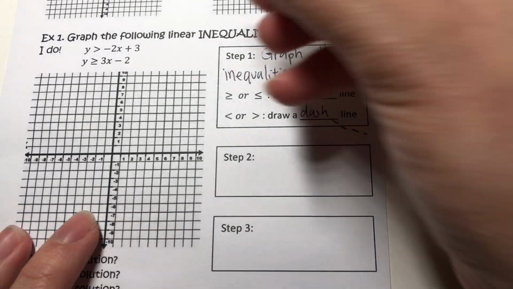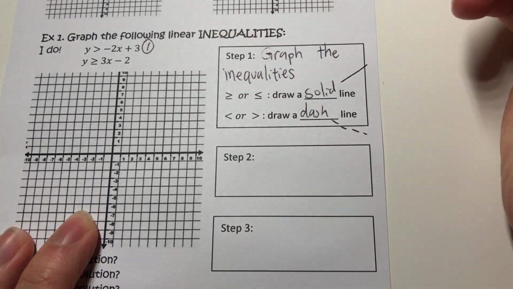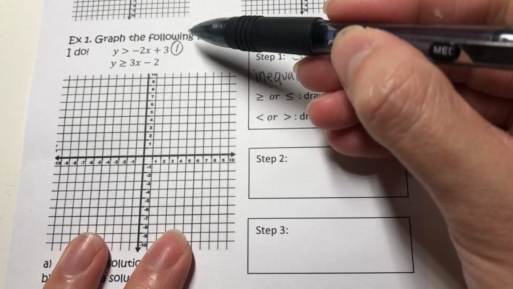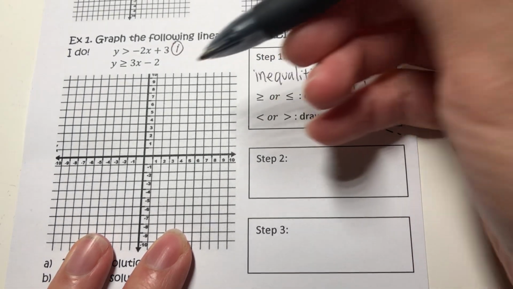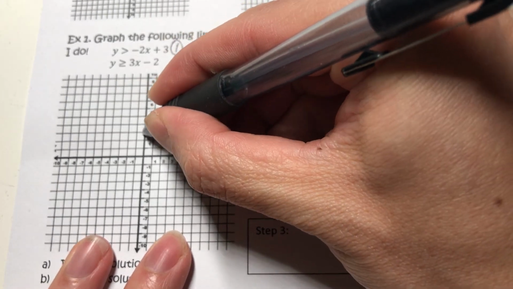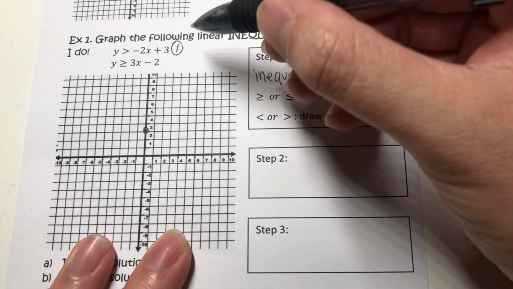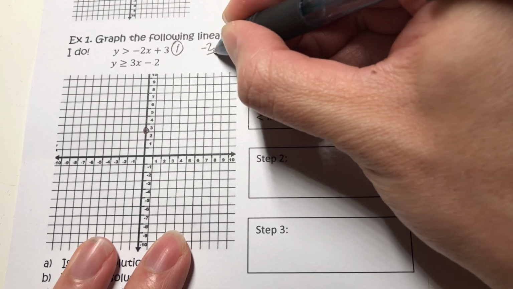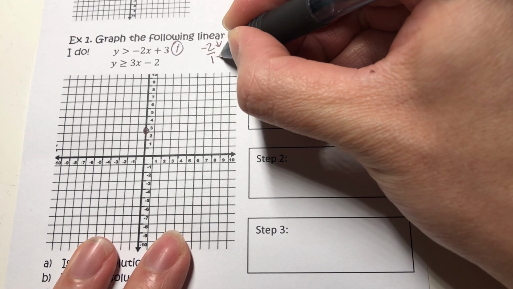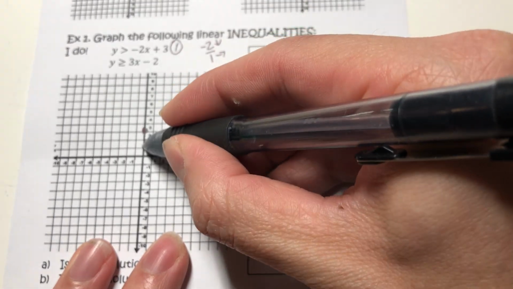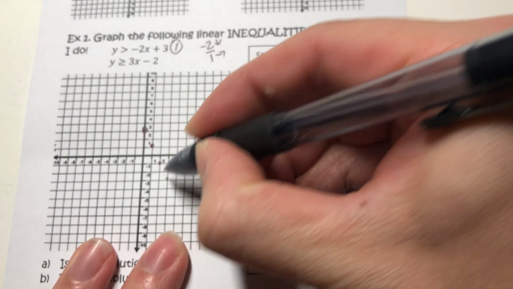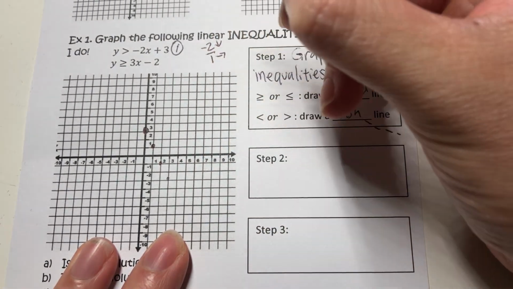Alright, let's go ahead and graph the first equation, line 1. Here I'm going to start. I have y is greater than negative 2x plus 3. My y-intercept is at positive 3. So starting from 0, go 1, 2, 3. And then my slope is negative 2 over 1. That means negative 2 down, 1 right. So 2 down, 1 right, 2 down, 1 right, and so forth.